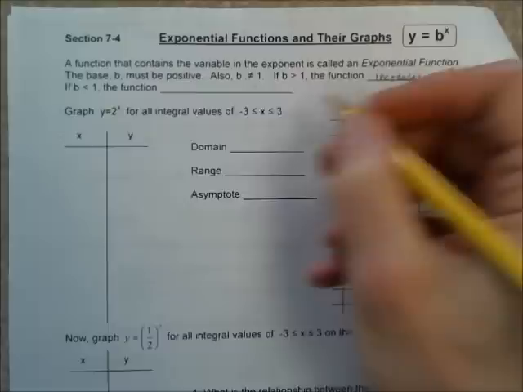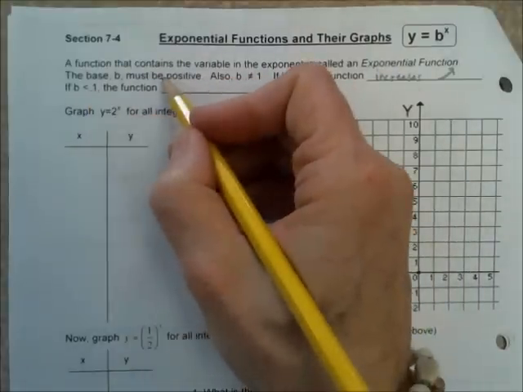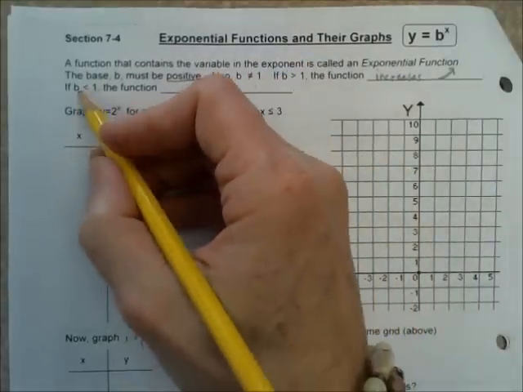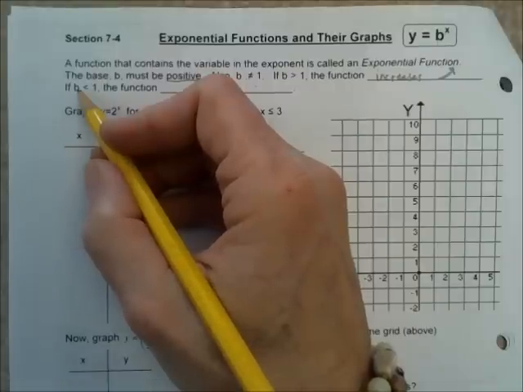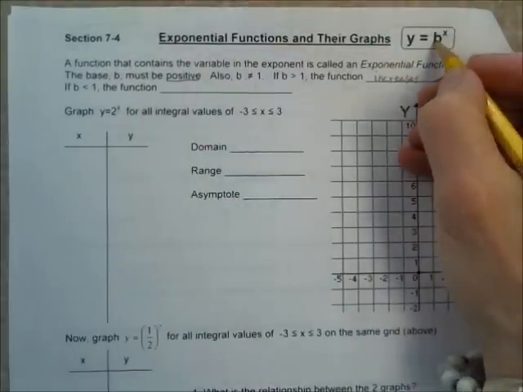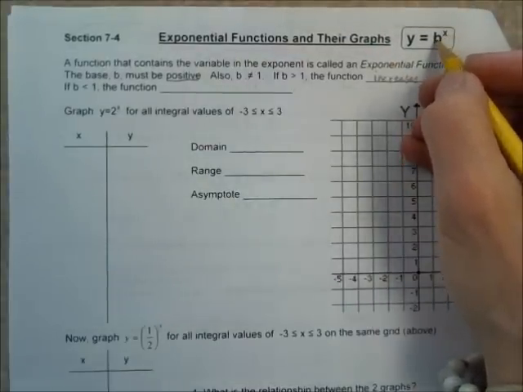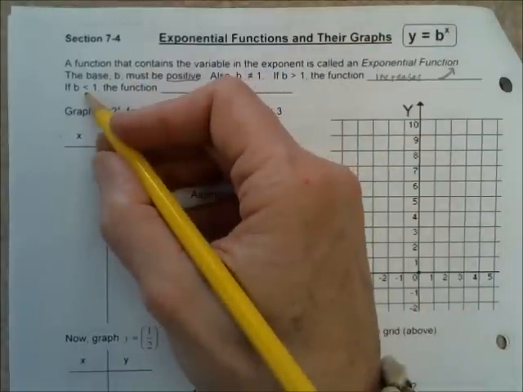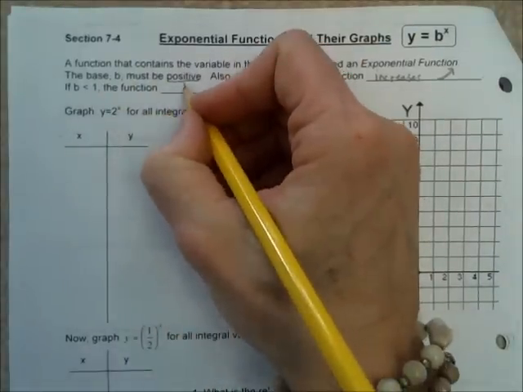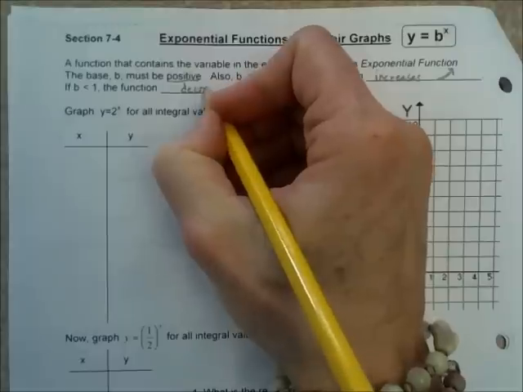The graph is going to look like this. It goes up. But if b is less than 1, but still positive, that means b is a fraction or a decimal, like b is a half to the x, or 1/3 to the x, or 3/4 to the x. Anything less than 1 but still positive, the function decreases or goes down.